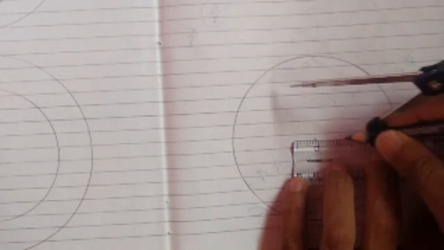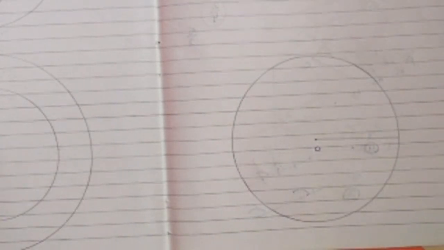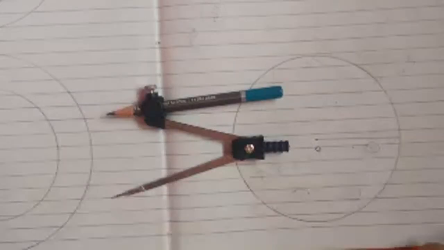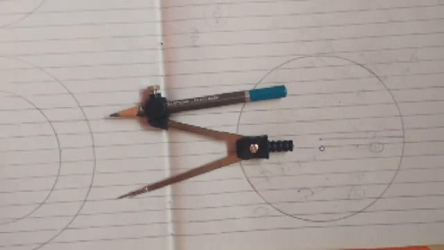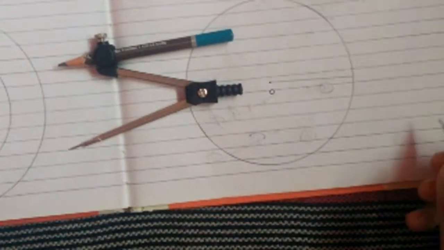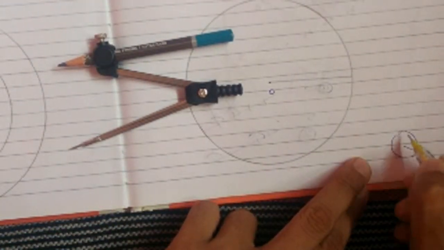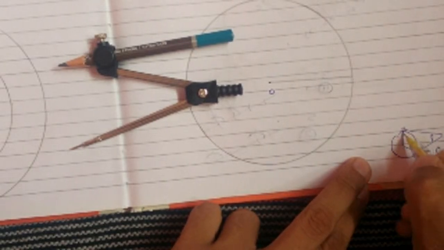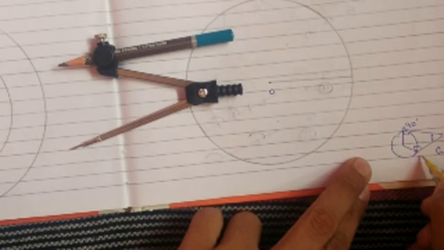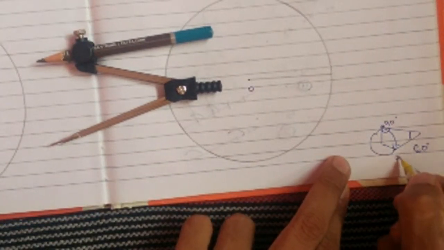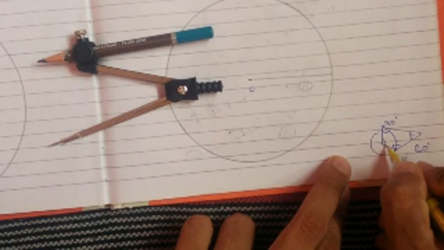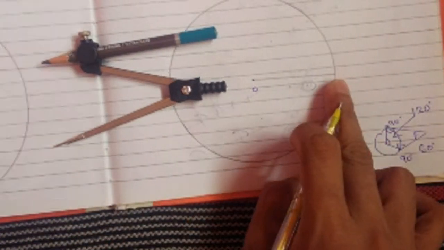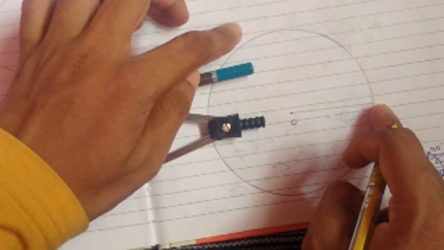I will draw one radius for this. Next step, it is given that the angle between the two tangents is 60 degree. So if we consider the circle, these are the two radius and these two tangents. This is equal to 60 degree, and we know that this is equal to 90 degree and this is equal to 90 degree. That means if this is 60, this is 120 degree. Okay, therefore we have to draw the tangents.